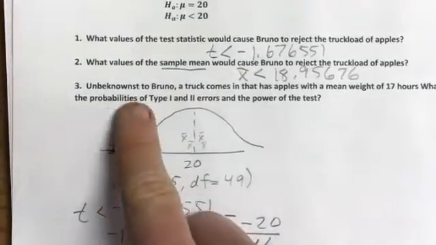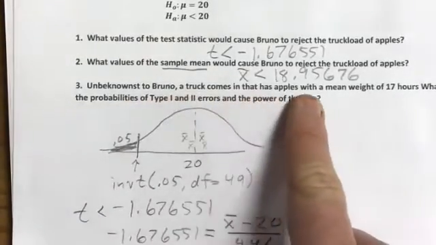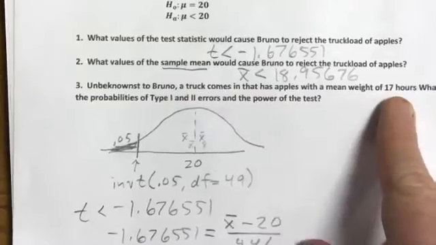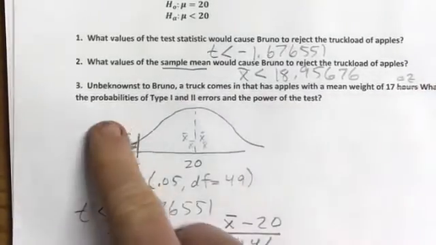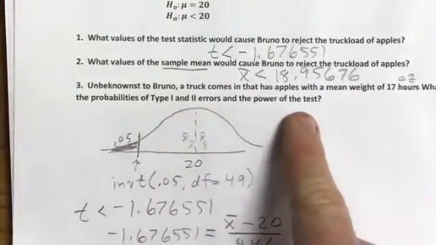Okay, then it says this: unbeknownst to Bruno, a truck comes in that has apples with a mean weight of 17 ounces. What is the probability of type 1 and type 2 error, and the power of the test?